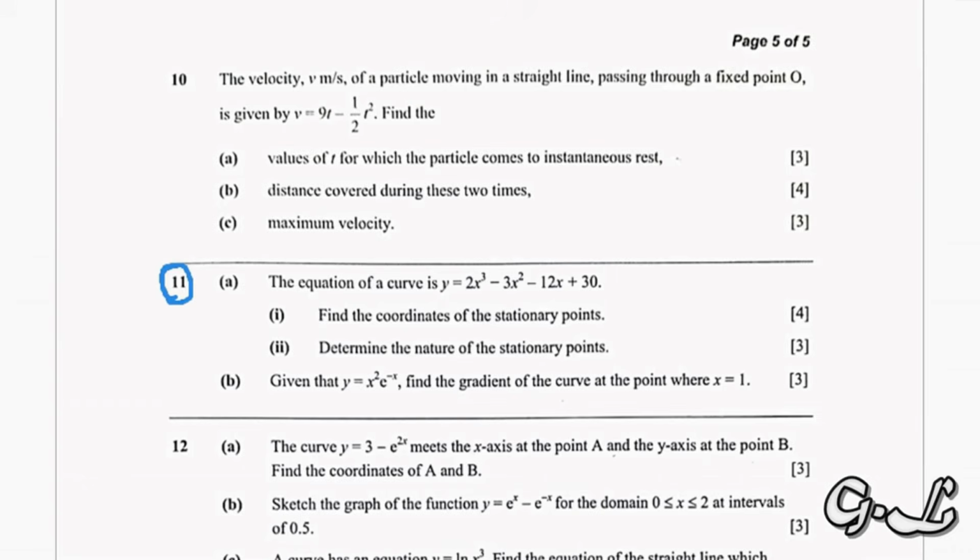The question has two parts, part A and part B. Part A carries 7 marks in total, and part B carries 3 marks in total. So in total, question number 11 carries 10 marks. So this is the question. Let's go through each and every part of this question.